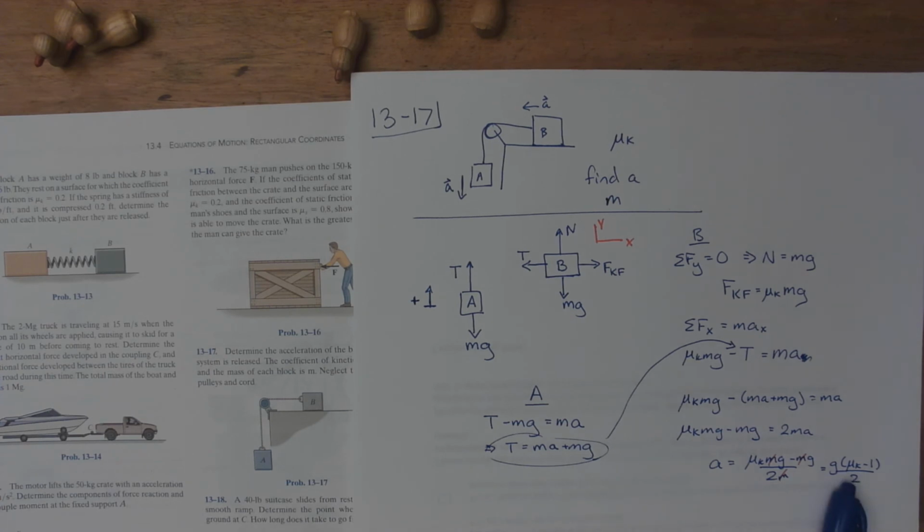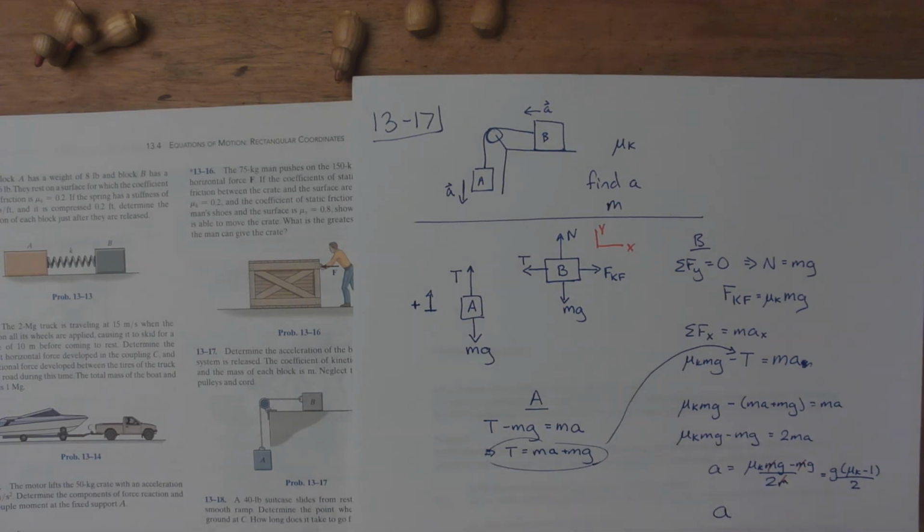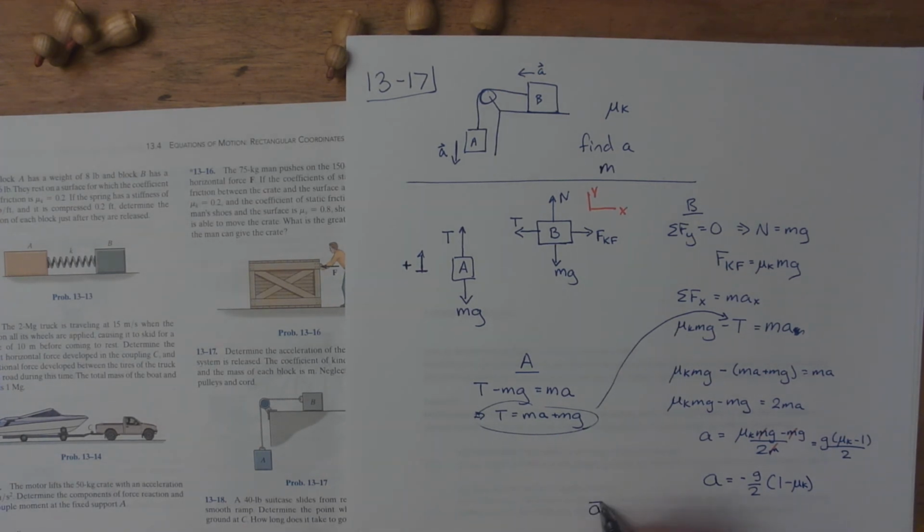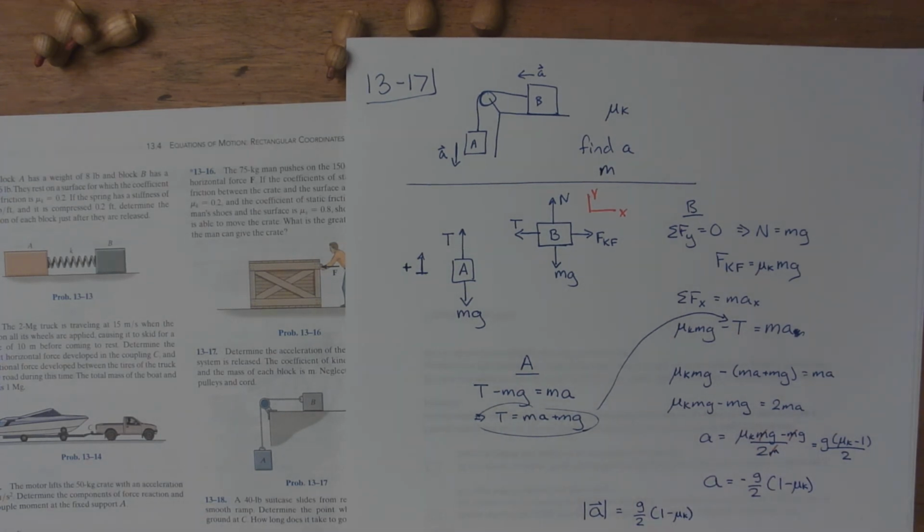And the coefficient of kinetic friction should be less than 1, so this would be negative, which I figured out should be the case earlier. Or I guess we could say the magnitude of the acceleration is g divided by 2 times (1 minus mu k). And then it would be accelerating to the left for block B and accelerating down for block A.